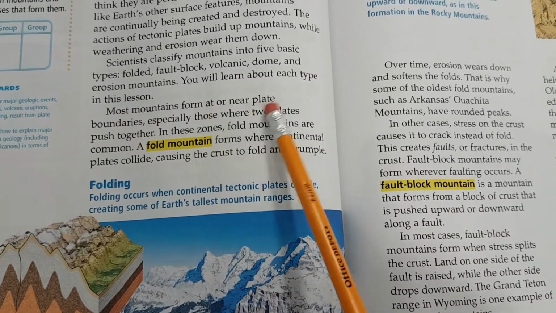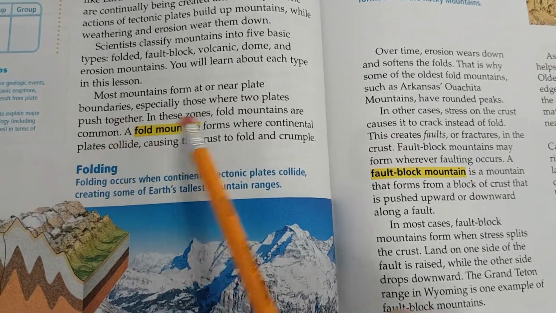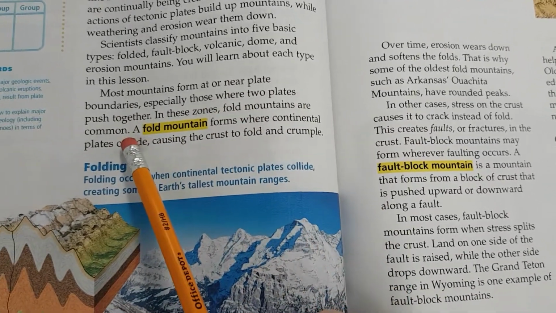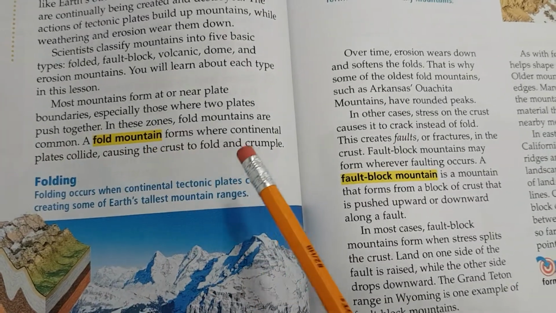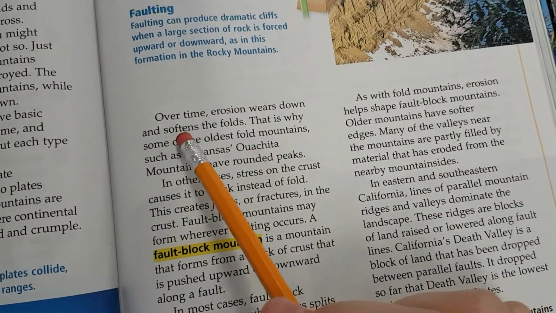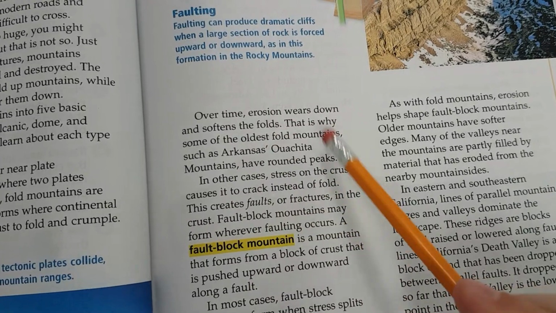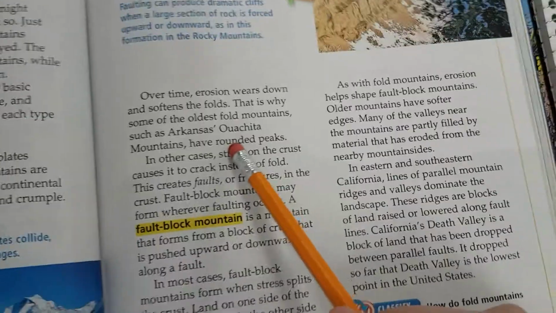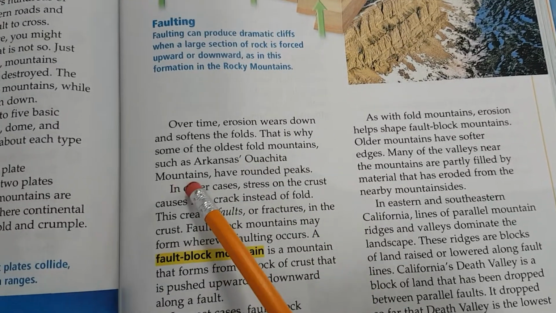Most mountains form at or near plate boundaries, especially those where 2 plates push together. In these zones, fold mountains are common. A fold mountain forms where continental plates collide, causing the crust to fold and crumple. Over time, erosion wears down and softens the folds. That is why some of the oldest fold mountains, such as Arkansas's Ouachita Mountains, have rounded peaks.